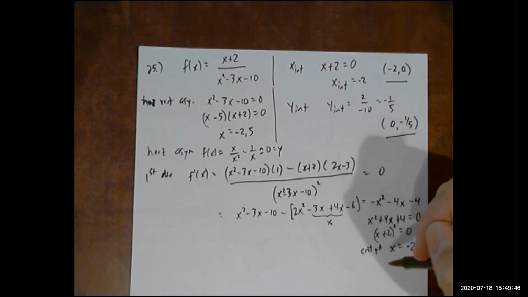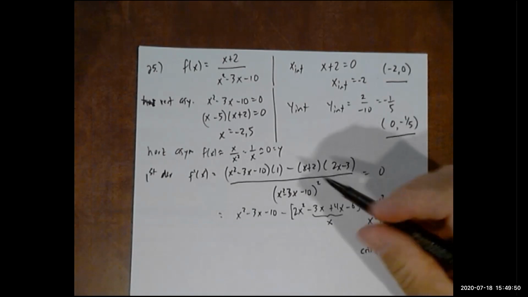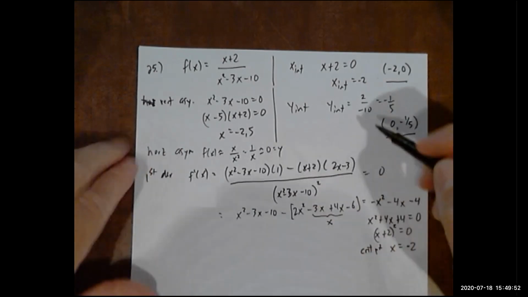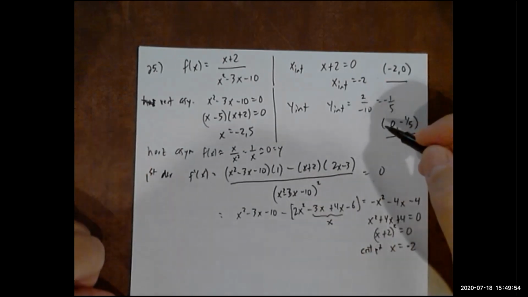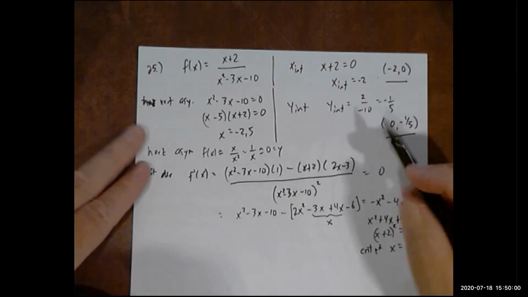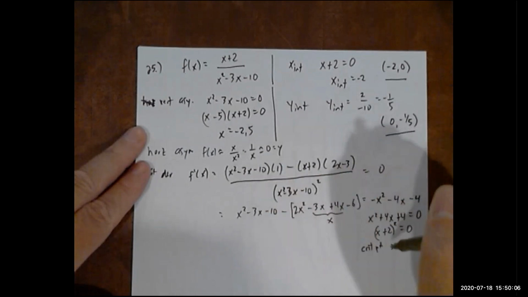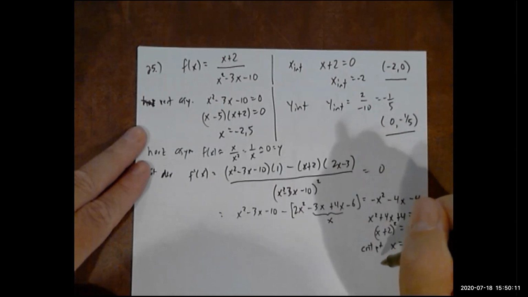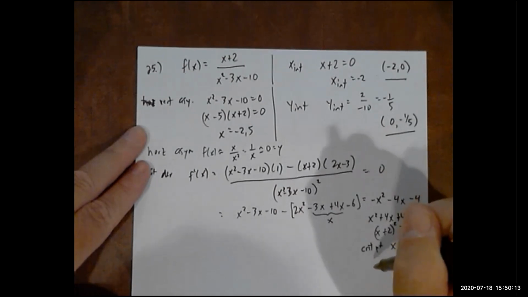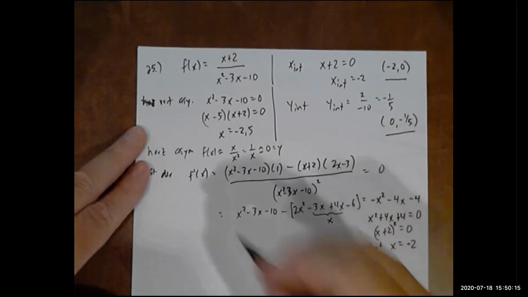Now, when I look at the regions for this, I have to look at both the critical point and my vertical asymptotes. Sort of interesting, one of my asymptotes is the same as a critical point. And that happens sometimes. Sometimes asymptotes get touched or crossed. We'll see what happens here.